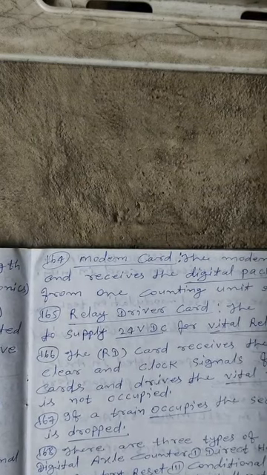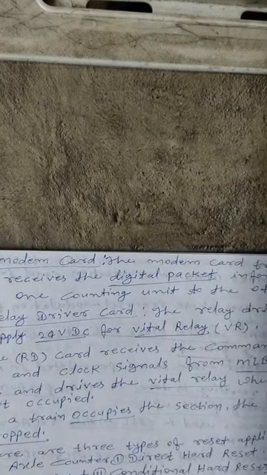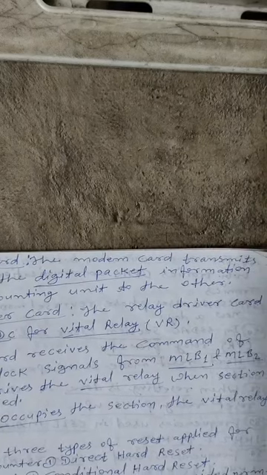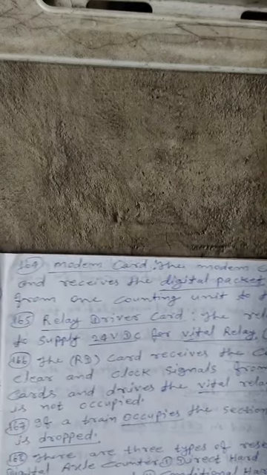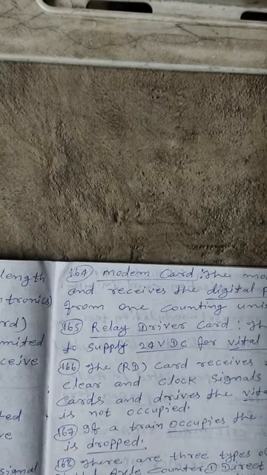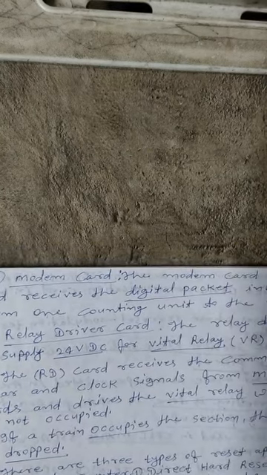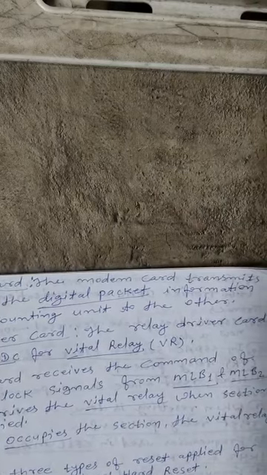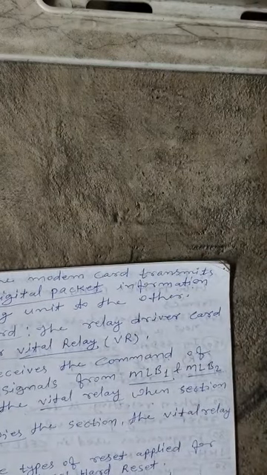Modem card. The modem card transmits and receives the digital packet information from one counting unit to the other.